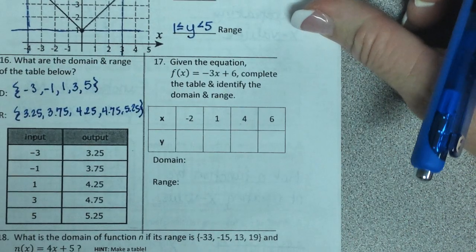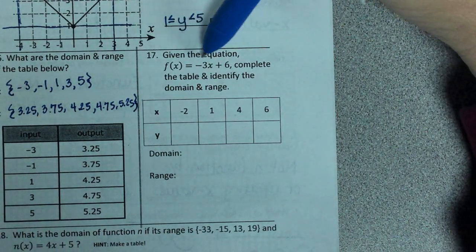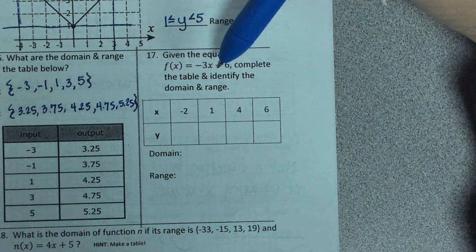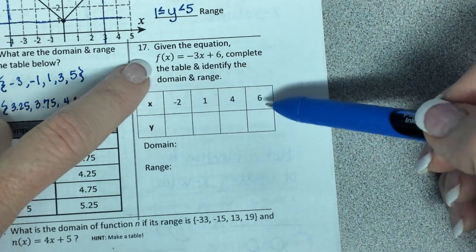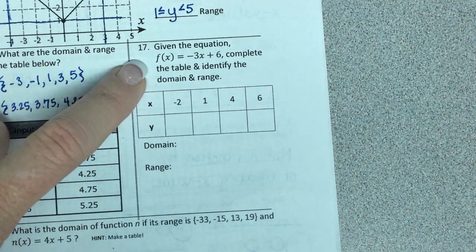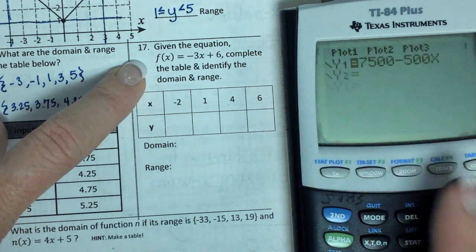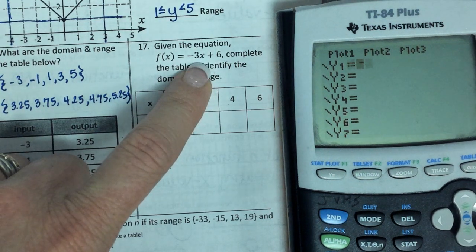Okay, so moving on to number 17. Given the equation f of x equals -3x plus 6, complete the table and identify the domain and range. To complete our table, all we have to do is, on our calculator, go to y equals, and we're going to input our function here of -3x plus 6.